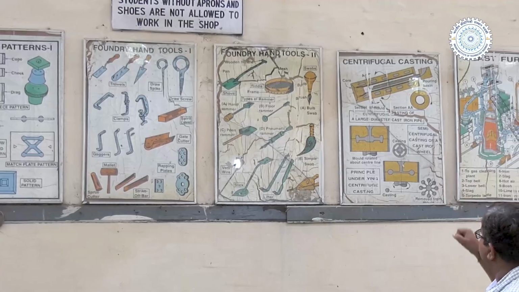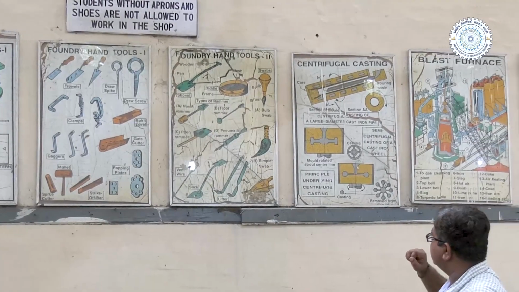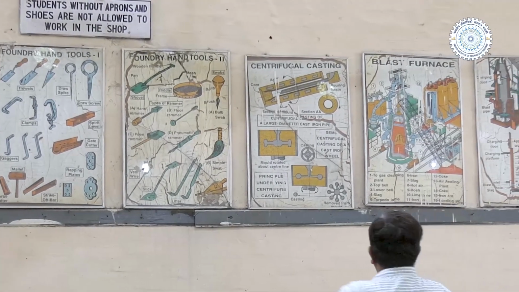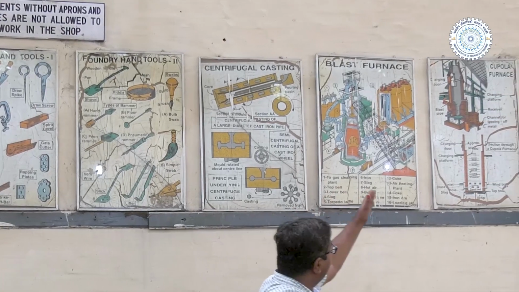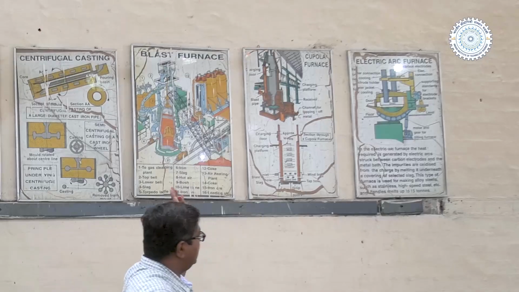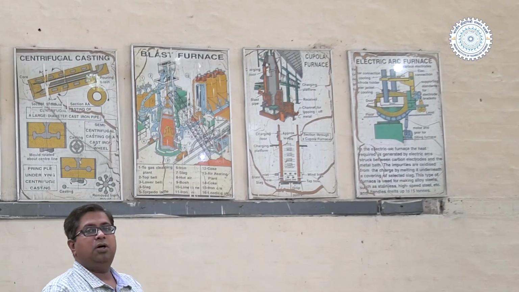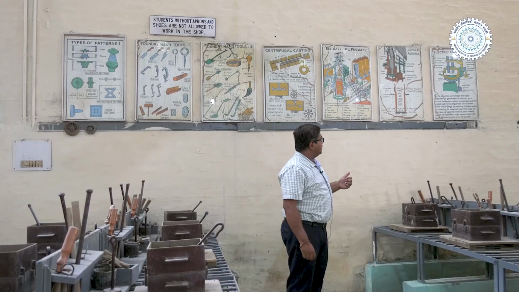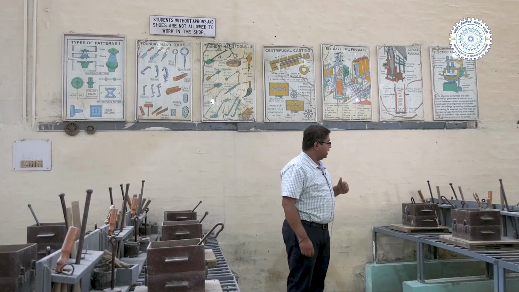Then we have this centrifugal casting process. This will be discussed in the class in detail. Then we have this blast furnace, then the cupola furnace and electric arc furnace. These three furnaces are basically used to melt the raw material which is poured into the mold cavity.